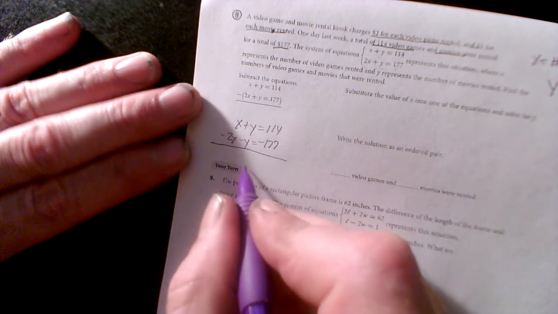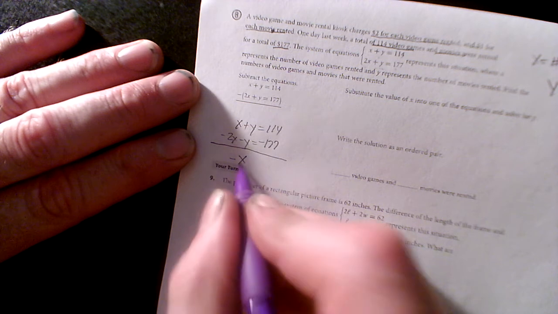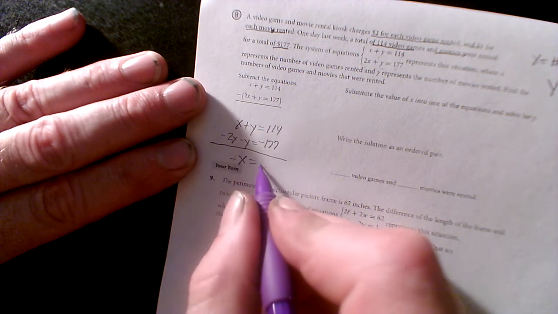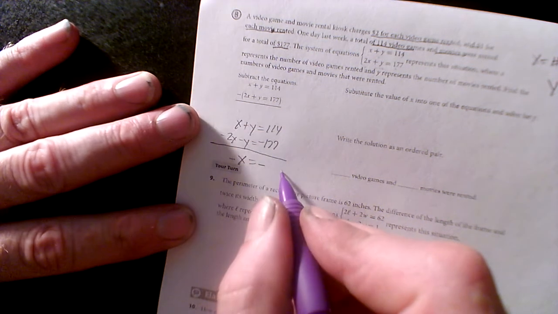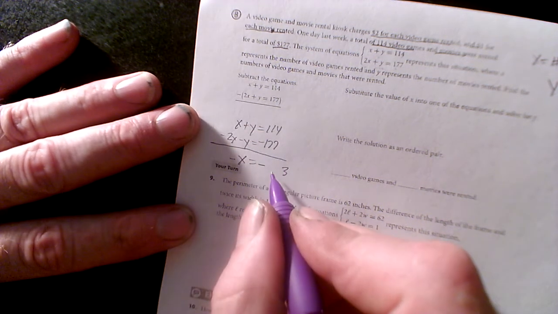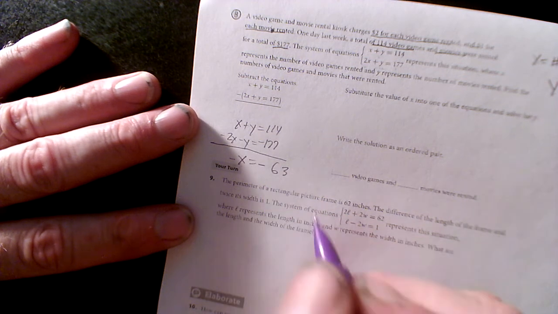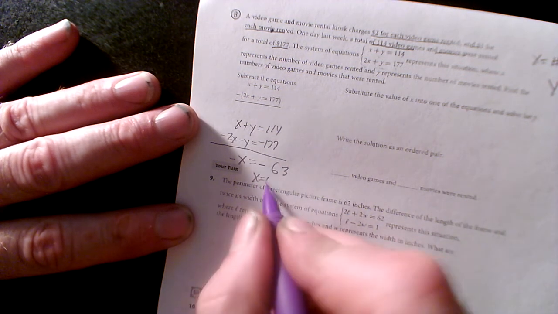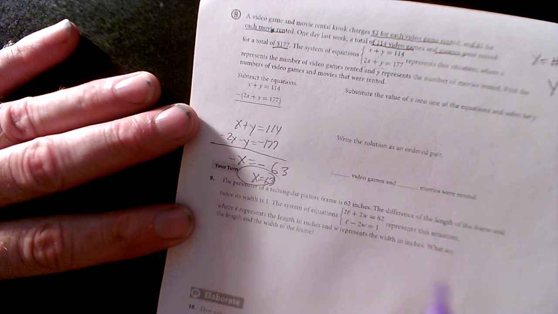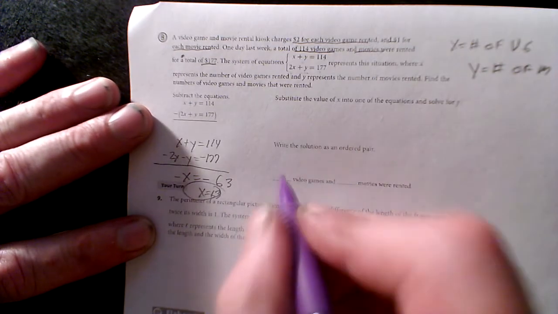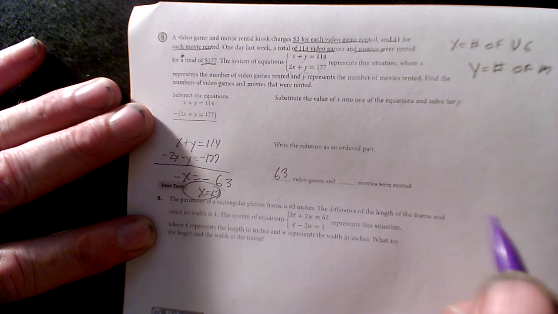And I add them together. If I add these, I get negative x. My y's cancel out. If I add these, I get negative, what is that, 3, 6. Looks like negative 63 to me, which means x equals 63. Now we said x for video games. Keep track of which one it is. That gives me 63 video games.